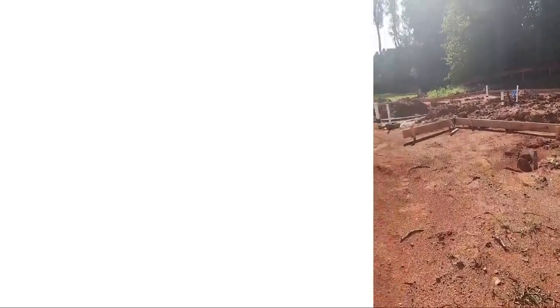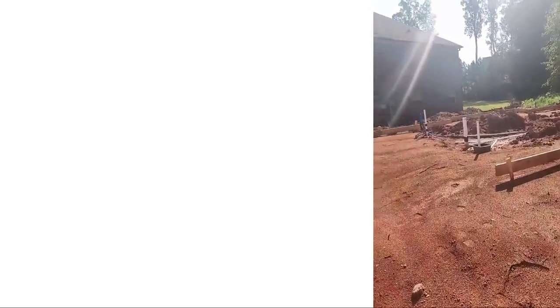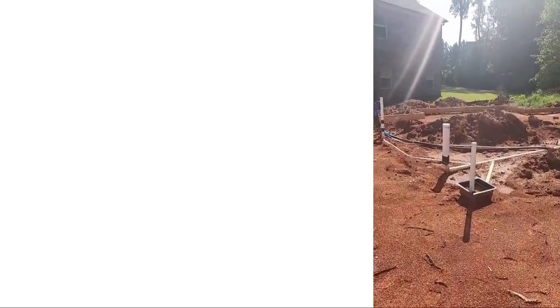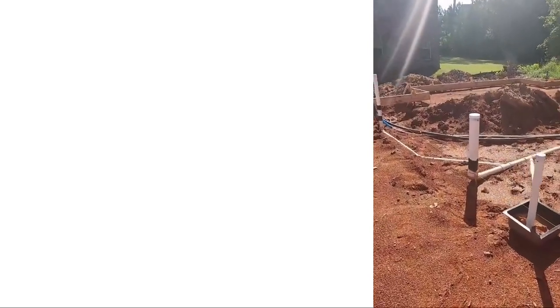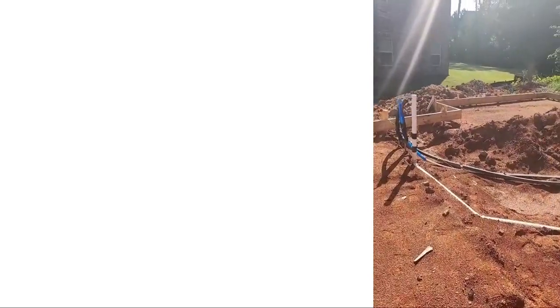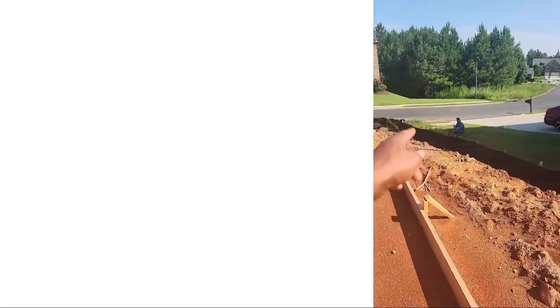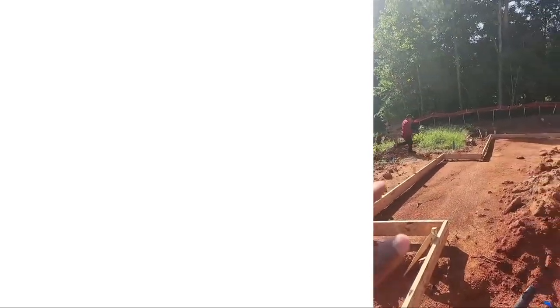Okay, so here we have the plumbing. The plumbing is done. This is to prepare for the slab. We're currently getting water from over there, and we're using that water to fill that pipe.